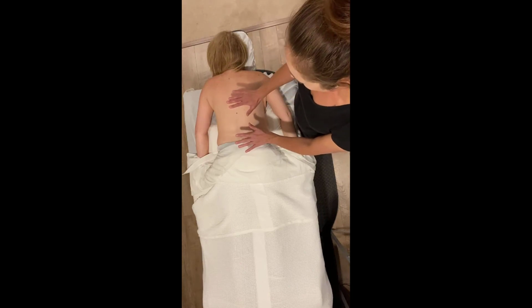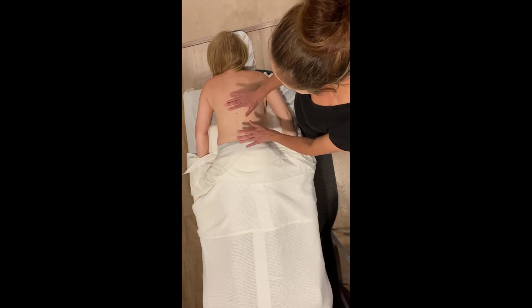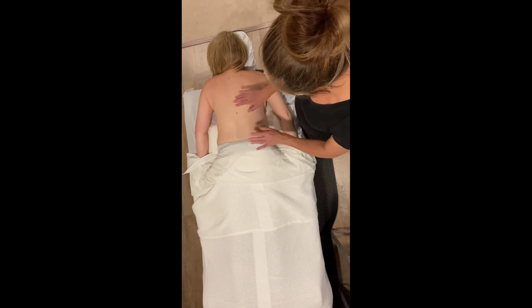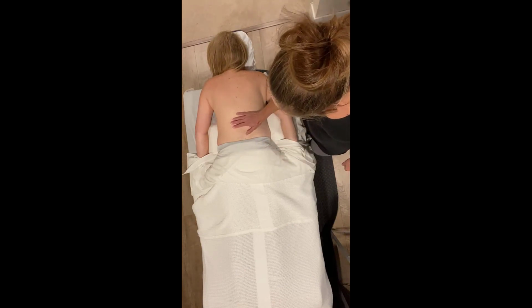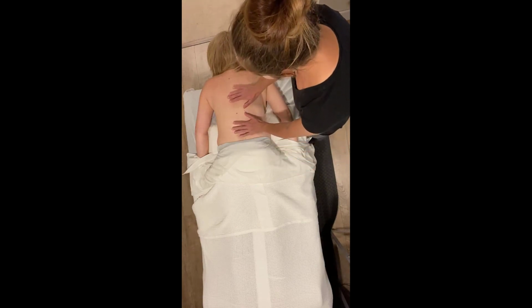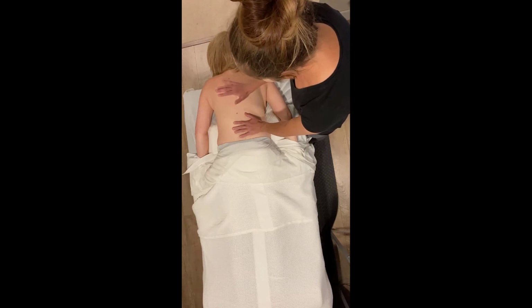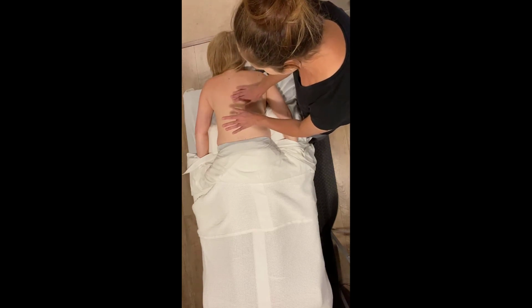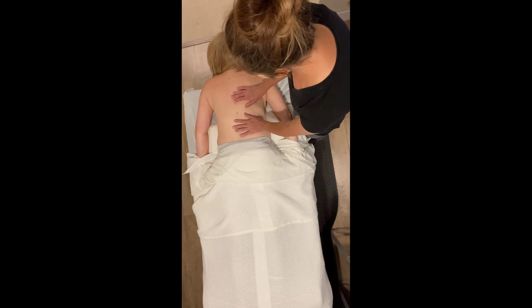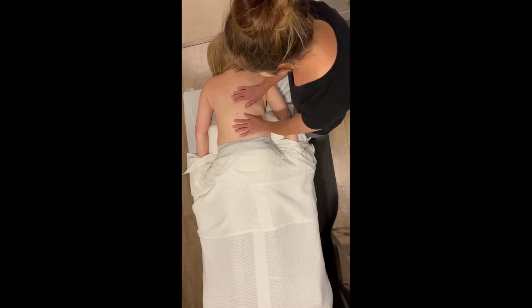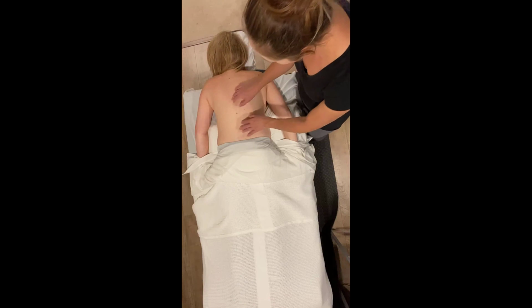Oftentimes, therapists are unable to oscillate at the same rate between their dominant and non-dominant hand. So most therapists will choose to oscillate just with their dominant hand. If you choose to use both, slow down the rate of oscillation with your dominant hand to match your non-dominant hand to ensure that the sedative effects stay consistent.